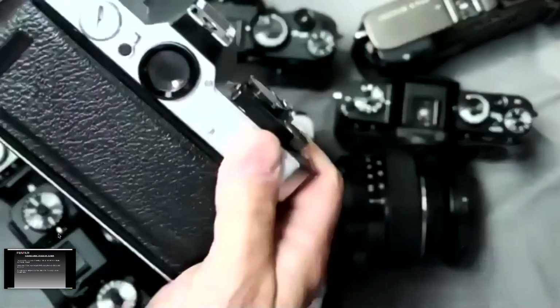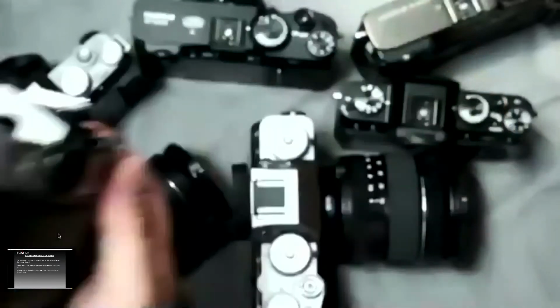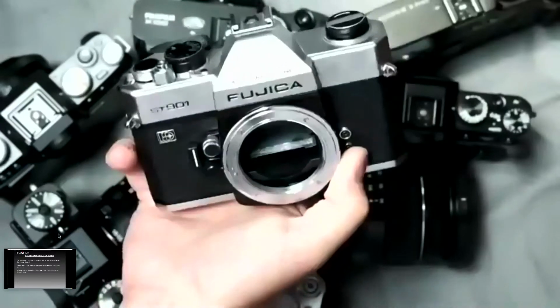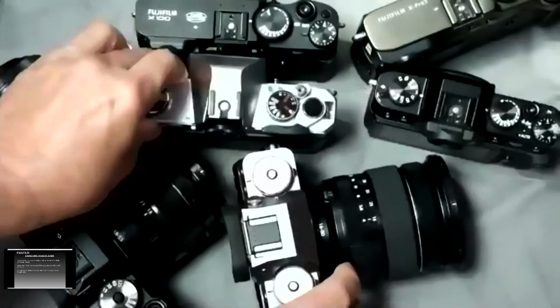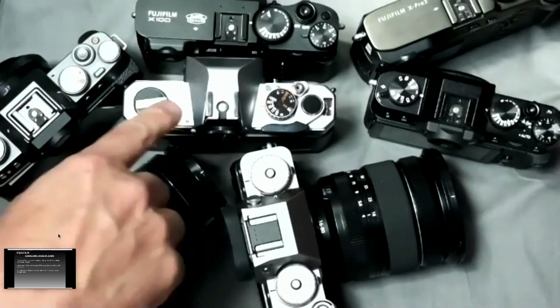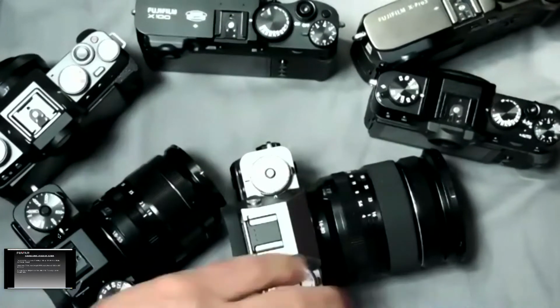My special edition camera that has no menu screen on it is a good old-fashioned Fujica ST901 film camera. I just thought I'd show that to you because that's what most people buy our X series cameras for, that nice retro design. All right, I'll get that out of the mix.